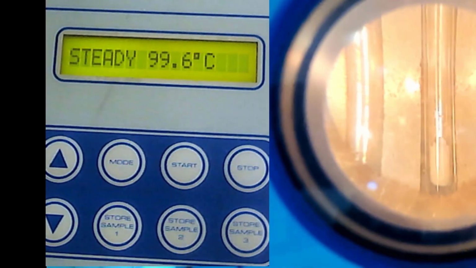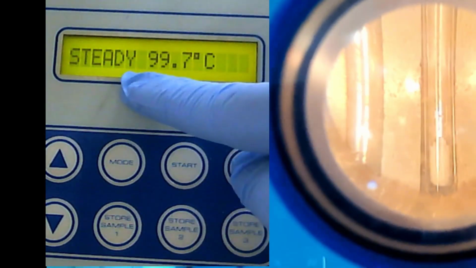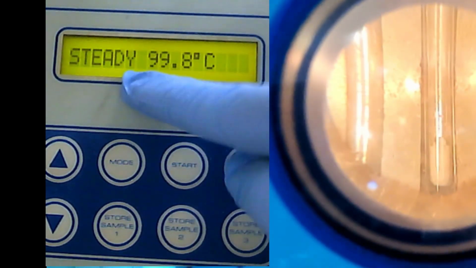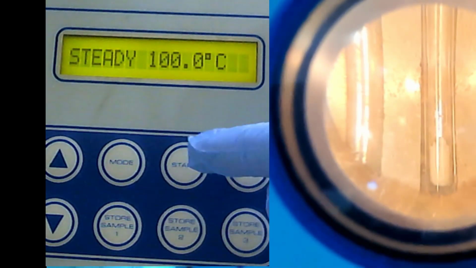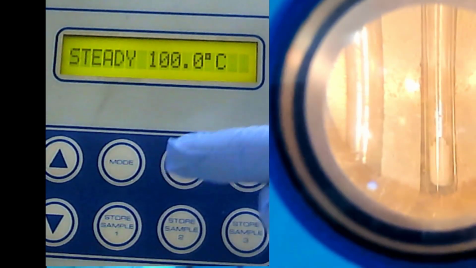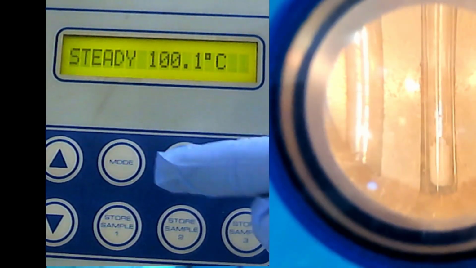Okay, so you hear that sound, tit, tit, tit. Meaning that it already reached the plateau. If you look here, it is already steady. So now it's up to us to start or to stop. When we stop, it goes back to the ambient. When we start, it will ramp up until it reaches 300 Celsius.